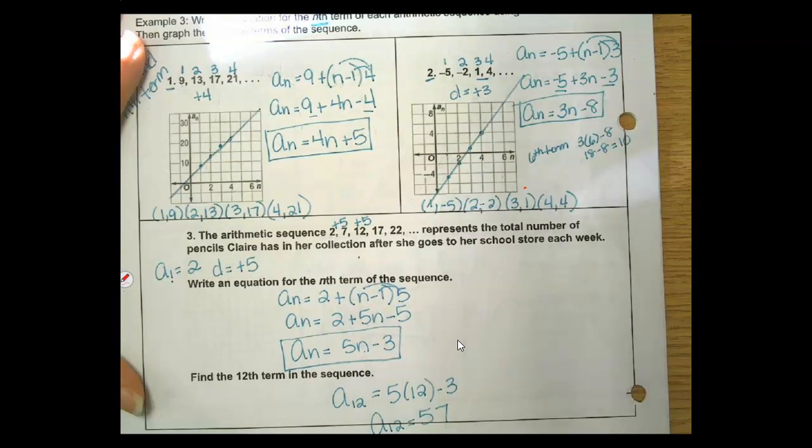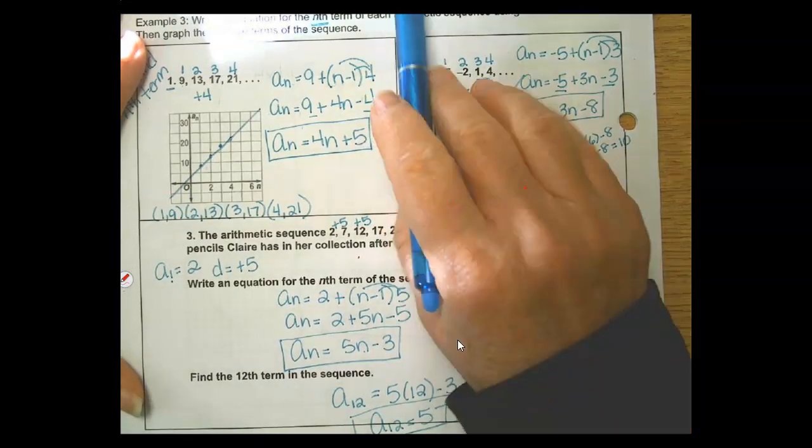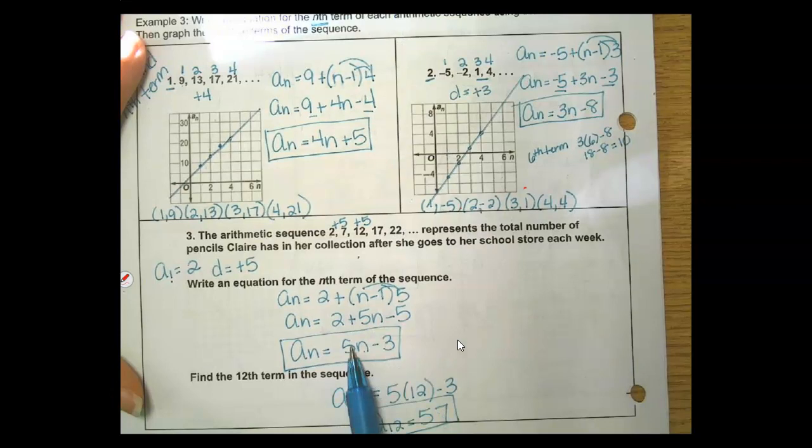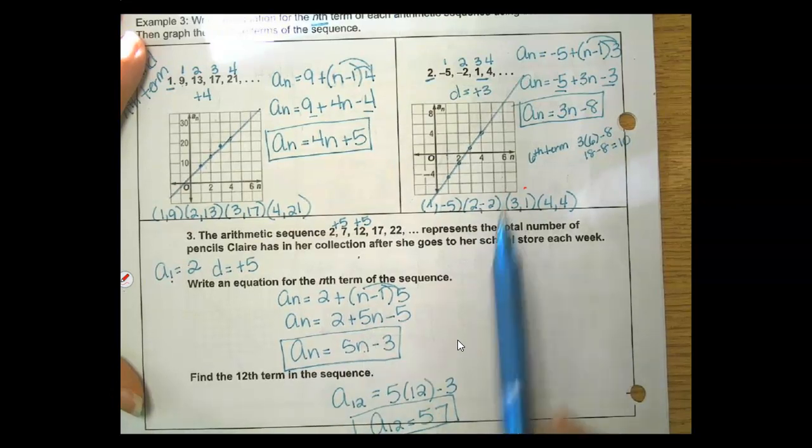All right, if you have any questions, let me know. Please read the directions carefully. Look at your notes again. So you're substituting a lot into this formula. Depending on what you're looking for, you can either find this by graphing. Sometimes if it's to the 12th term, it's just as easy to use the equation.